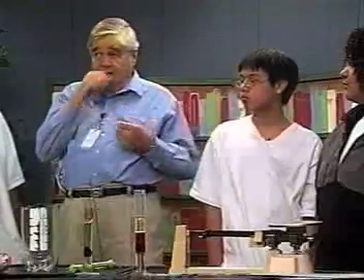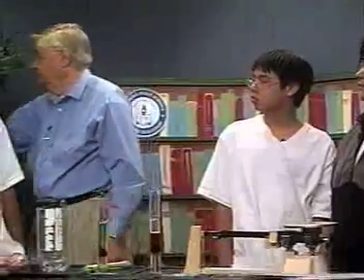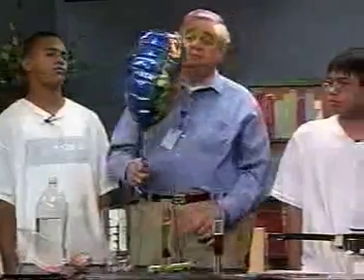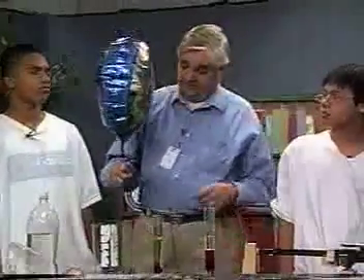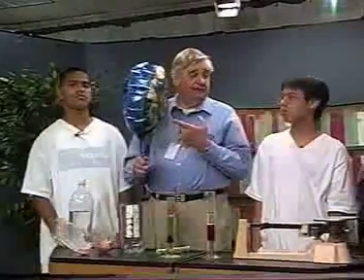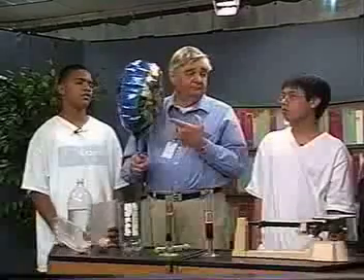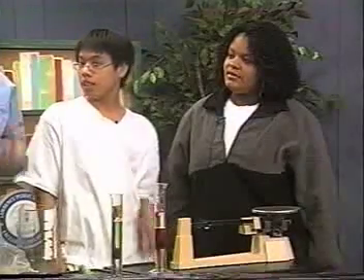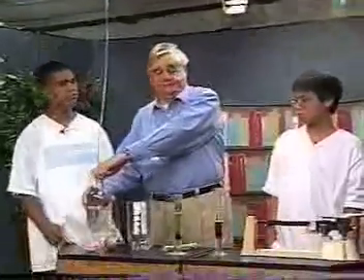If we take these balloons over here, let's take one of these balloons. I'm holding it now, right? It's filled with helium. Is it less or more dense than air? Less dense than air. How do you know that? Because when I let go of it, it floats up, right? And the reason it floats up is because of something called buoyant force.